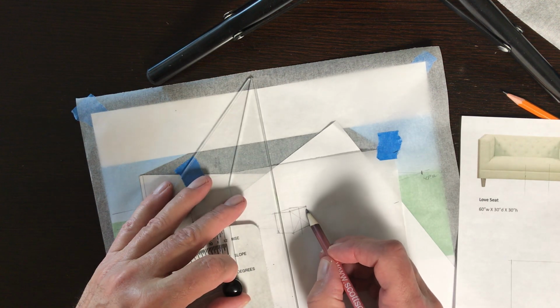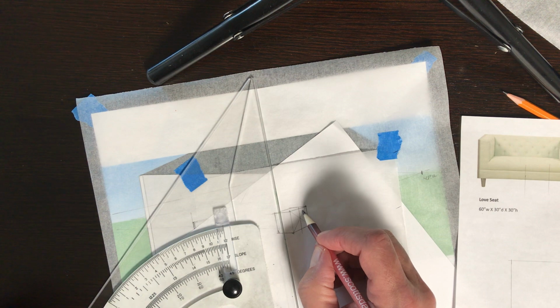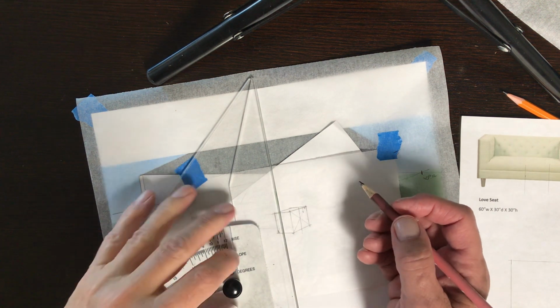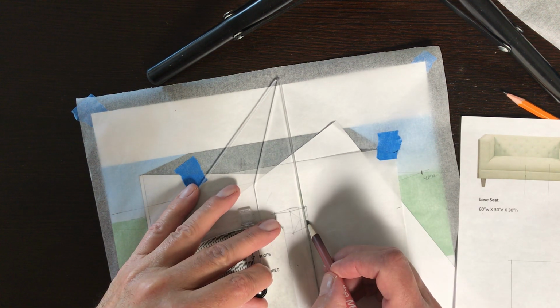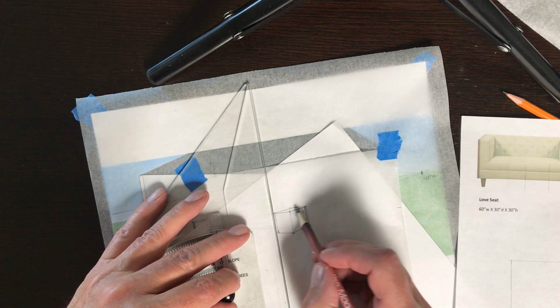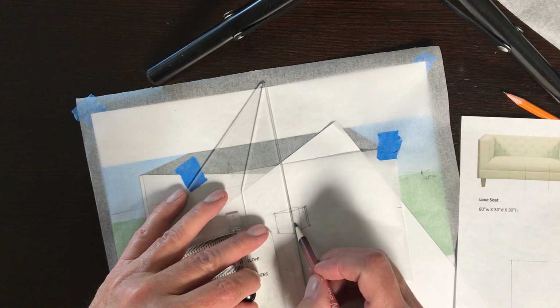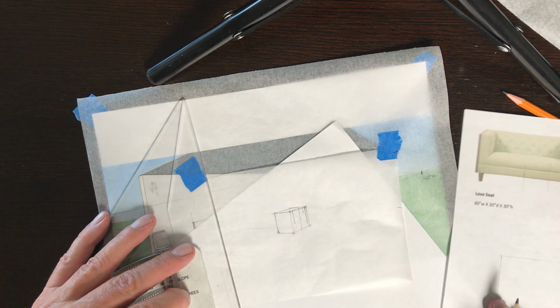So if that is 30 inches, that's 15 inches, and that's about 9 inches. So 9 inches is pretty darn close. So again, half is 15, half again is 9. So you can see that it's a little bit larger on both sides.